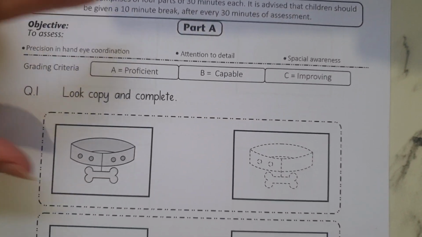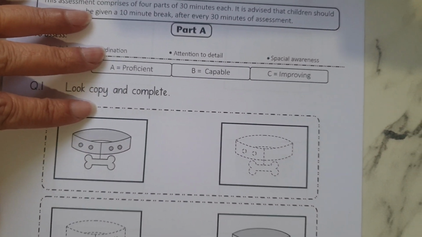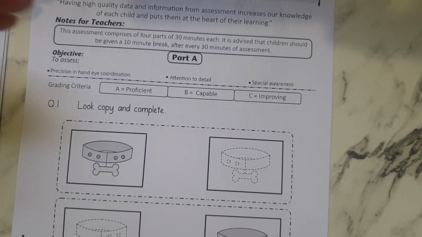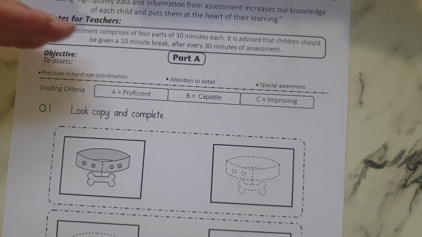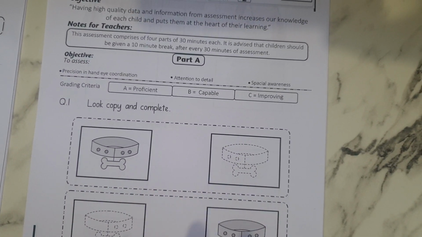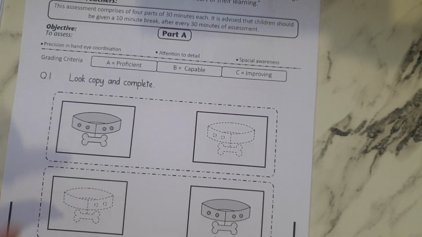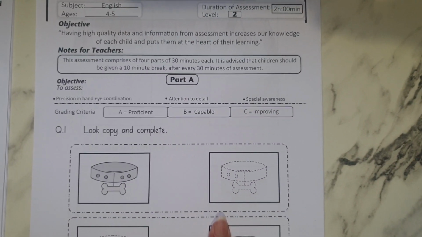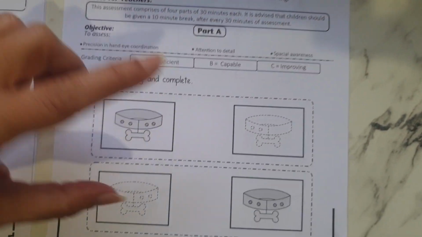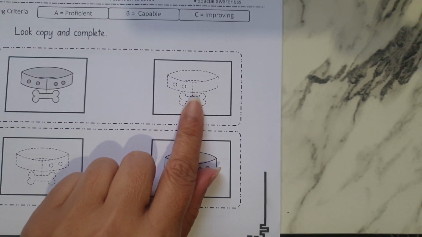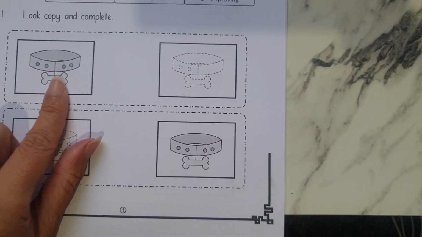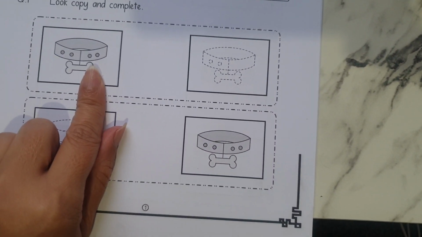So the first part is again of fine motor skills, and you can ask why again, because the child has come from playgroup and is now in nursery. There is no need of fine motor skills, but you will notice that this section is not only about fine motor skills. This is about visual discrimination as well, and focus as well. So they look at this picture, then they trace over the dotted lines, but also fill in the missing parts of these pictures, right? So focus, attention to detail.